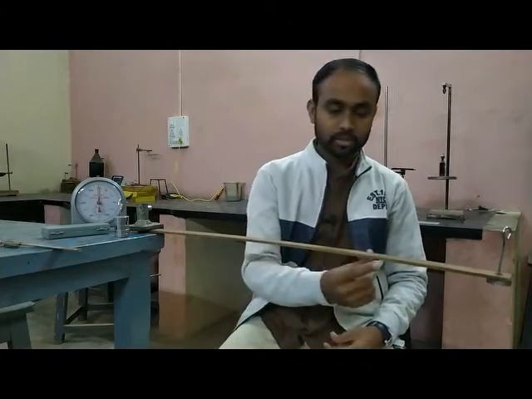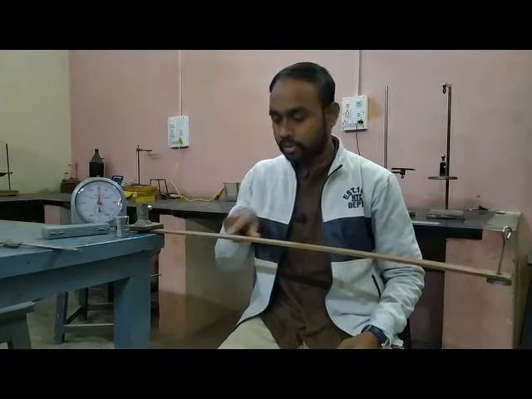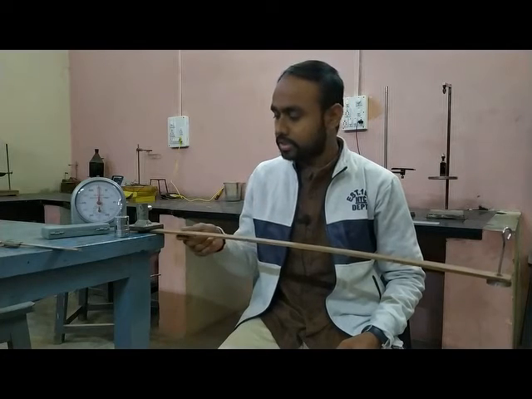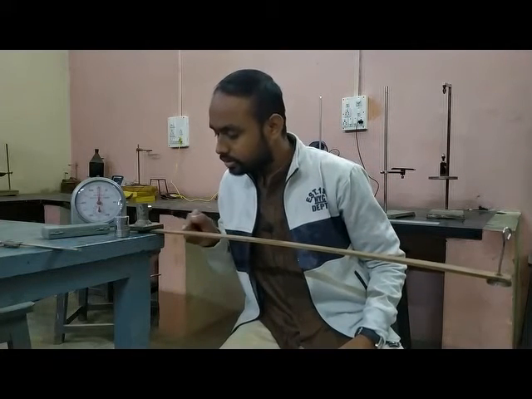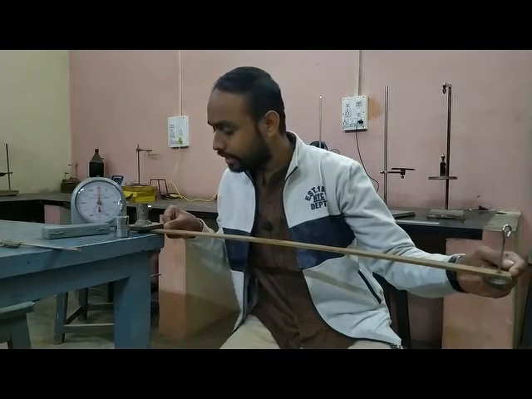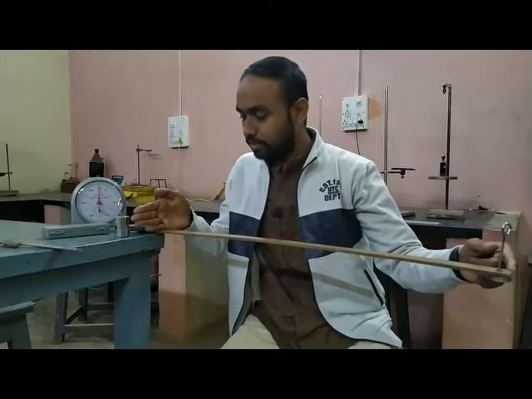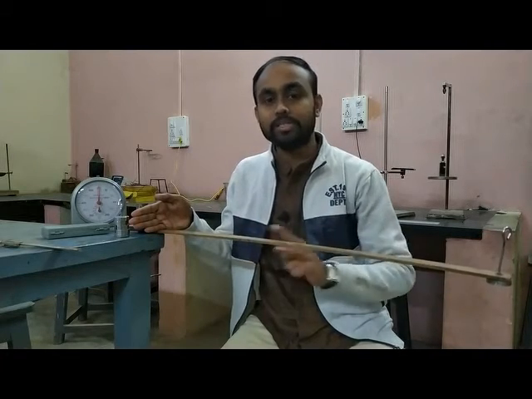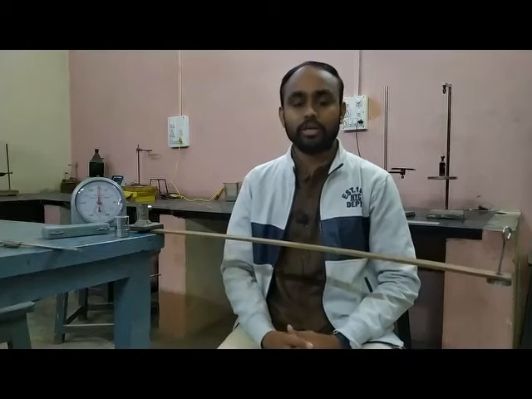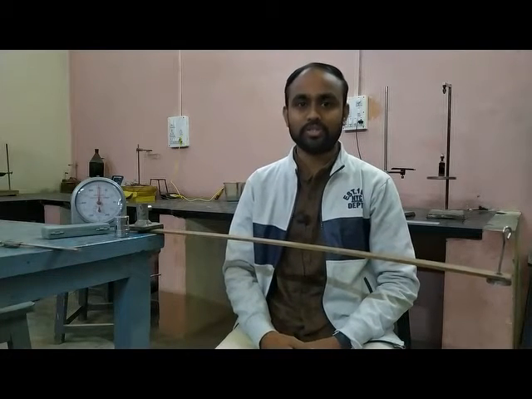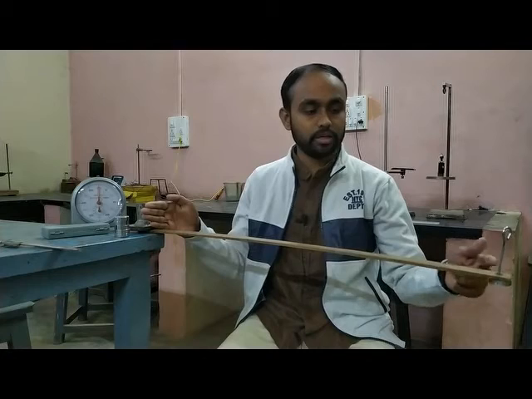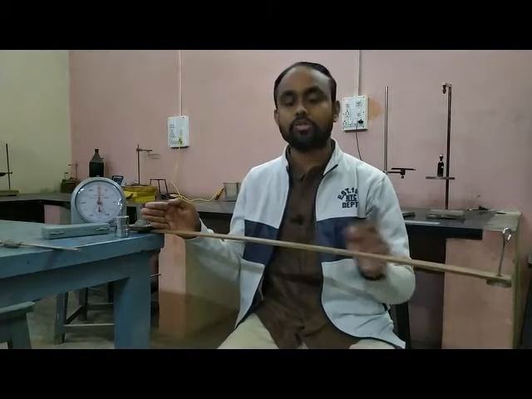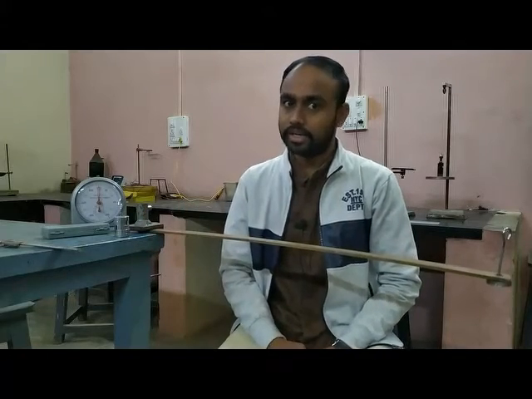This beam is already printed with the scale, our meter scale. From here it is 0 and here it is 70. That means whatever may be the projected part of the cantilever, it is 70 centimeter. And you remember that in the journal discussion, we have seen that finally we want to calculate the Young's modulus, and this length is capital L. So capital L is 70 centimeter.